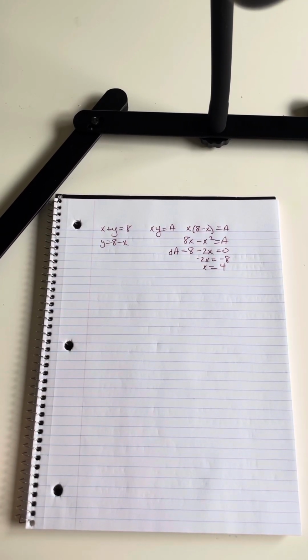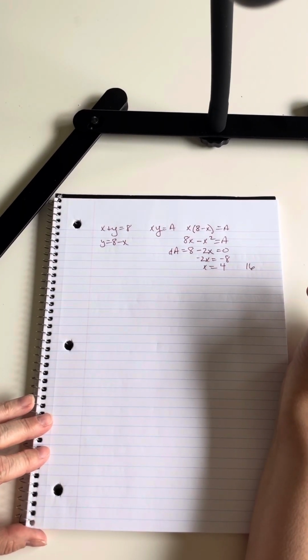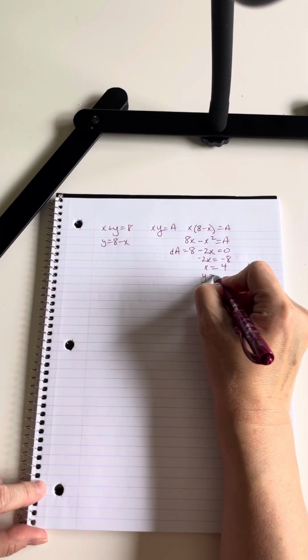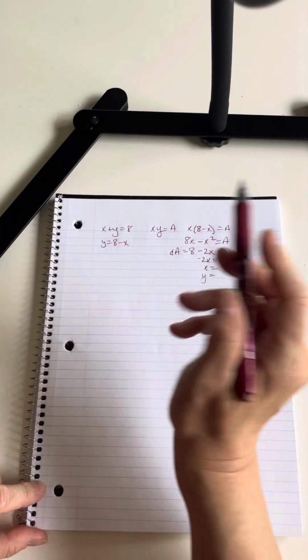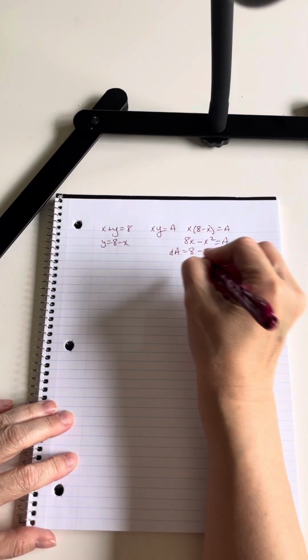Just a second. Does it want the area? No, it wants the 2 numbers. Okay, well, it would be 16 as the area. However, they're looking for the 2 numbers. So if x is 4, y is also 4. So the 2 numbers are 4s. 2 positive numbers whose sum is 8, that's all they're looking for there.